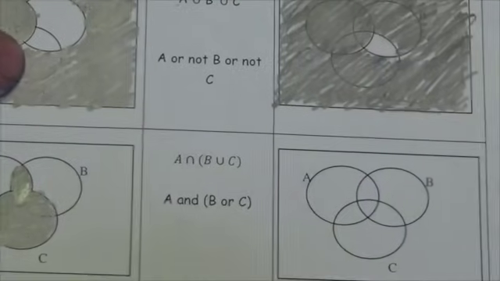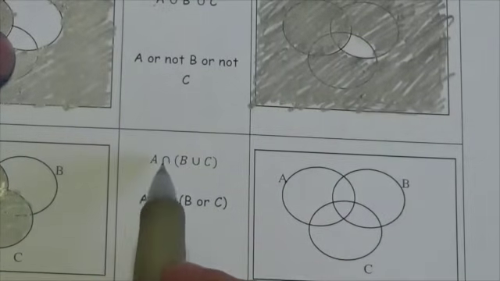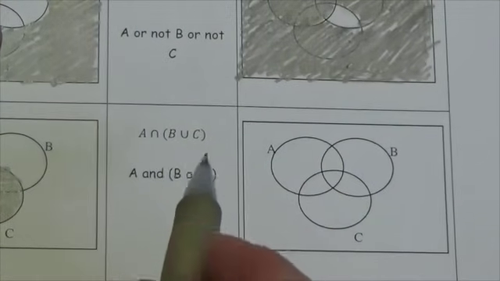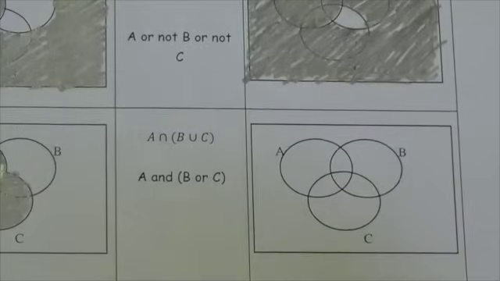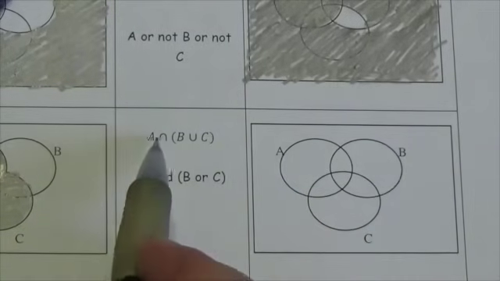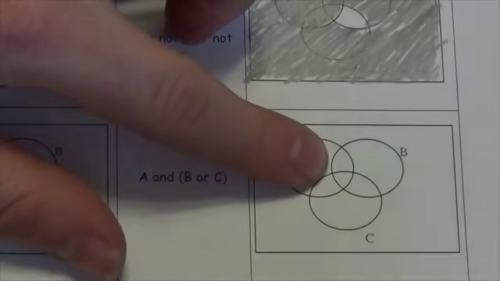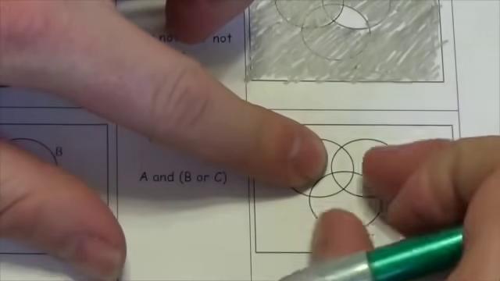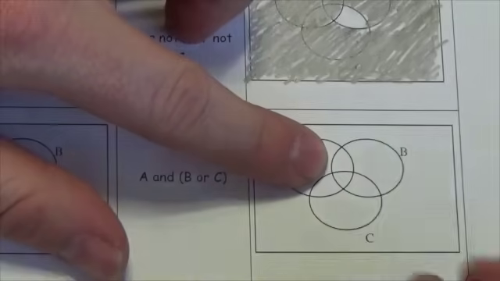So that's what that particular set would look like. Come over here, and now this is going to be A intersection B union C. Let's just think about this, because I've got to shade where they overlap, where A intersects B union C. Now B union C would be both of those two sets together.